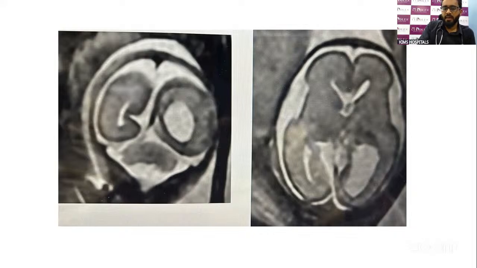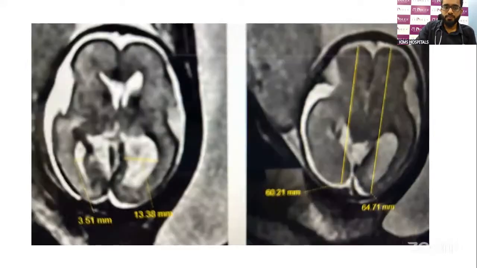This has a very poor prognosis in the form of hemiparesis, and eventually intractable, refractory epilepsy in the future. So this needs to be discussed with the parents. This case has a very bad prognosis, and they may eventually need surgery, that is hemispherectomy. So this is a case for potential termination.